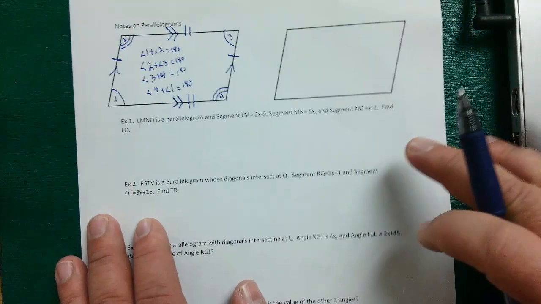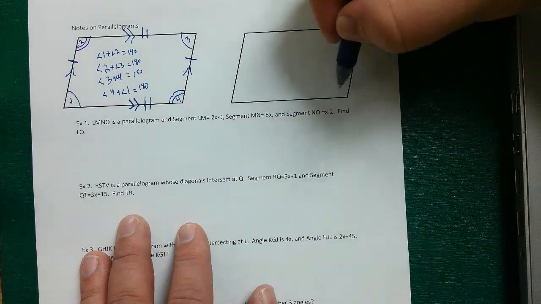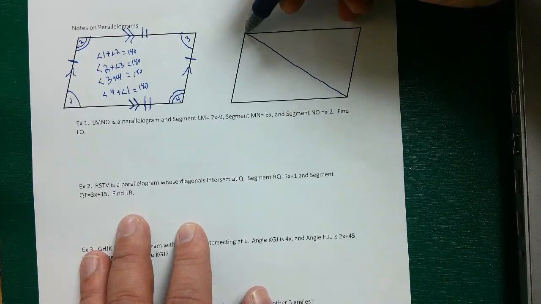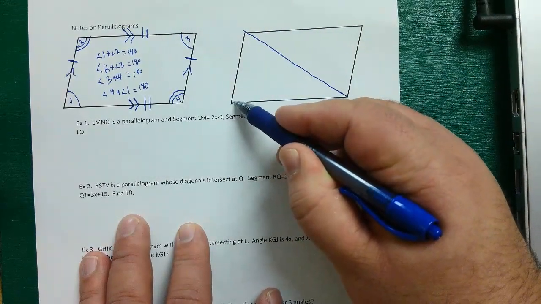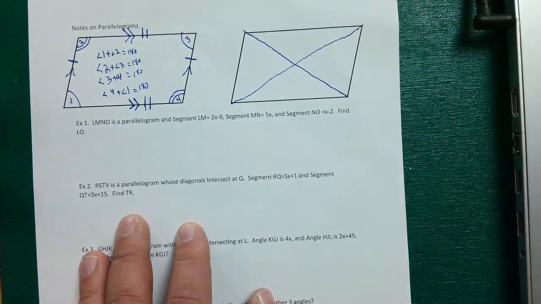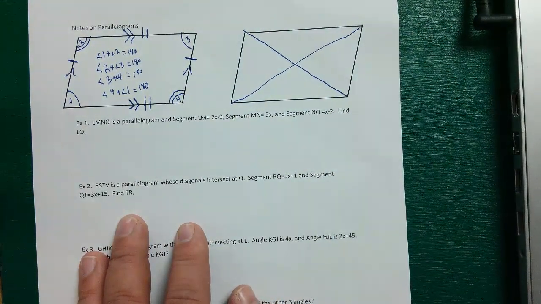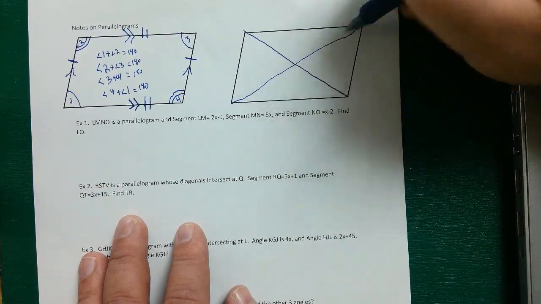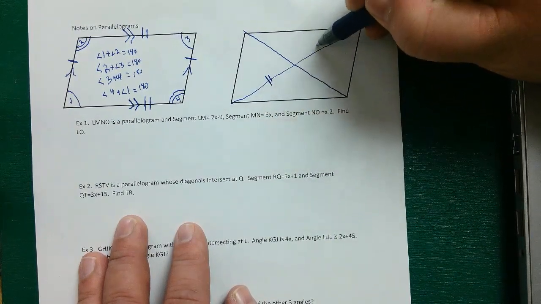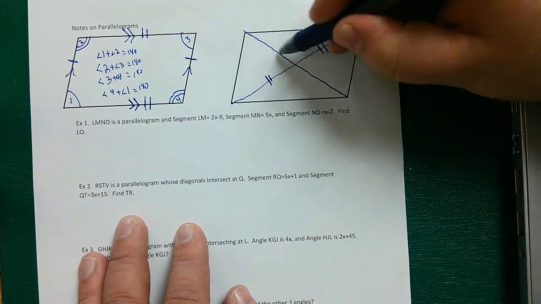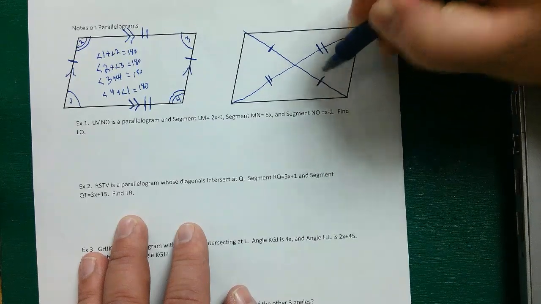Over here, we've got to talk about the diagonals. So we need to draw our diagonals to the best of your ability. If you would like to use a straight edge, I do encourage it. I, however, am living dangerously today. Here's what we know about the diagonals. This diagonal cuts this diagonal in half. This section here is the same as this section here. And this diagonal cuts this diagonal in half, so this section is the same as this section.